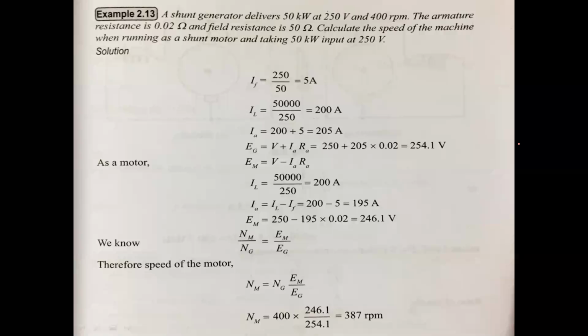So this is the shunt generator. The problem is based on shunt generator. A shunt generator delivers 50 kilowatts, the electrical load, at 250 volts and 400 RPM. The armature resistance is 0.02 ohms and the field resistance is 50 ohms. Calculate the speed of the machine when running as a shunt motor and taking 50 kilowatts input at 250 volts.